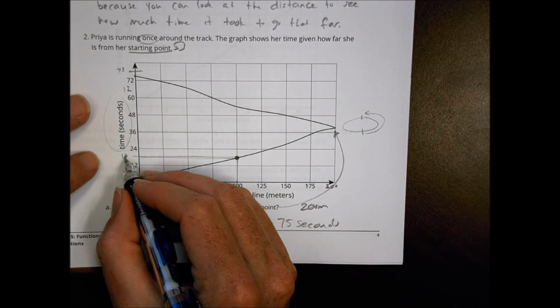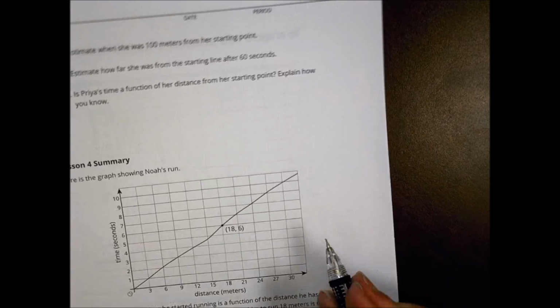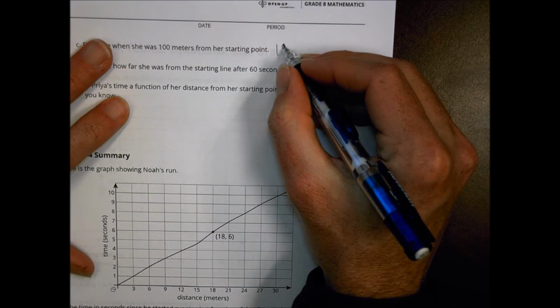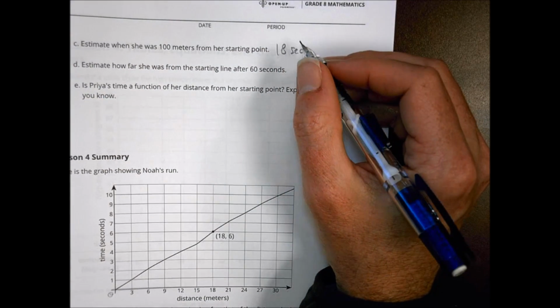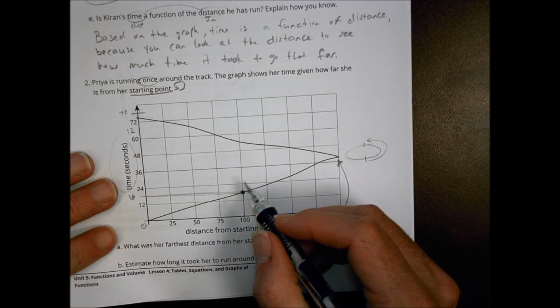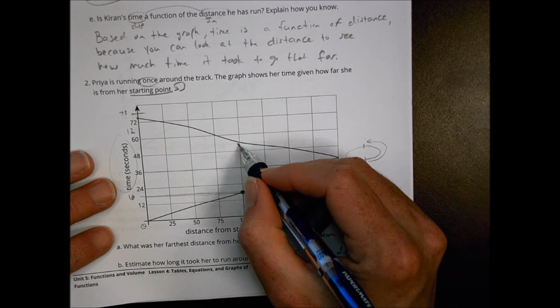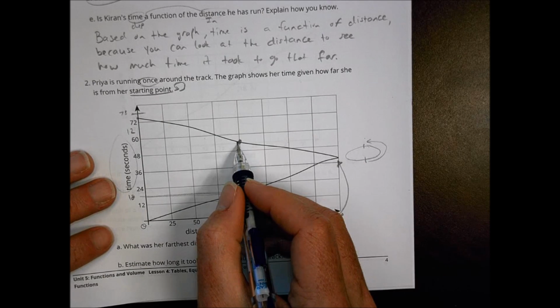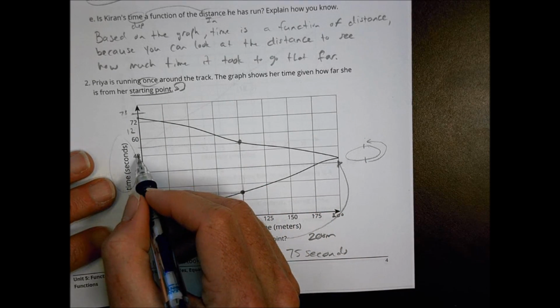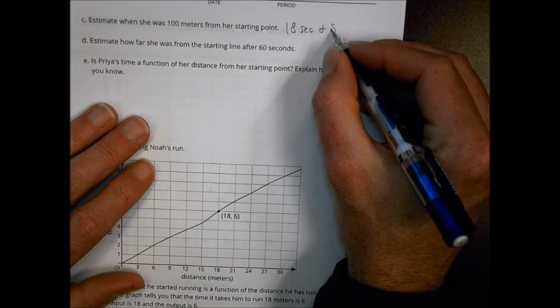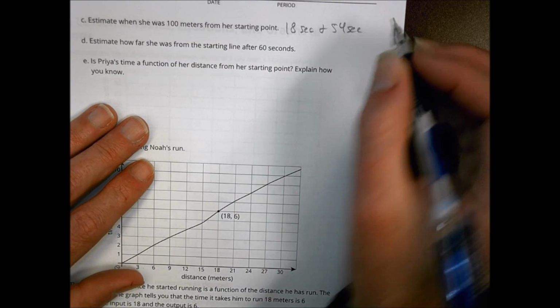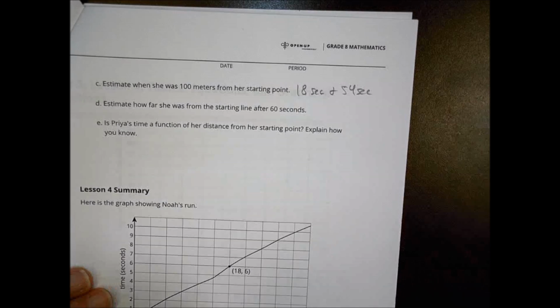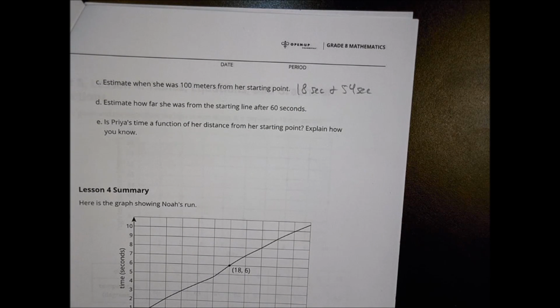But notice here, I need to say that it's 18 seconds was where it was at the start of the race, but look at our graph one more time. What do you notice? Where else were we at 100 meters? Right here at this point, which is somewhere at about maybe 48 plus 6, maybe about 54 seconds. It happened twice. So at 2 points in this little race around the track, she was 100 meters away from the starting point. Happens twice there.